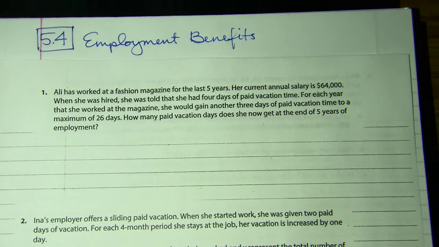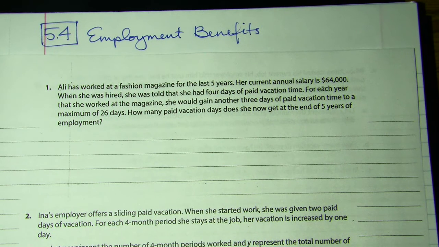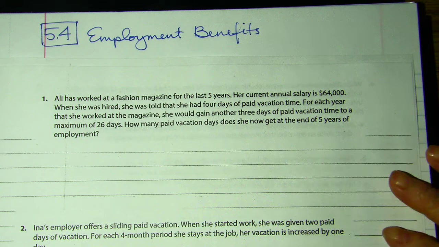All right, guys, we're going to be covering 5.4, which is on paid leave, retirement, pension, all kinds of fun stuff. So we are going to do some examples together that look like your homework.